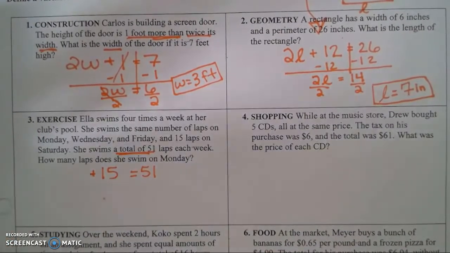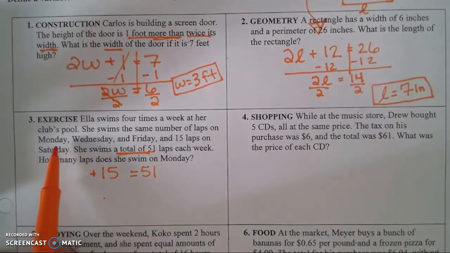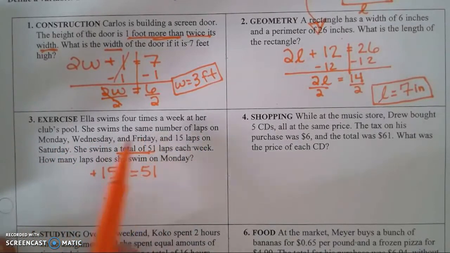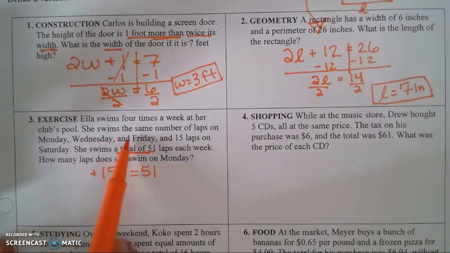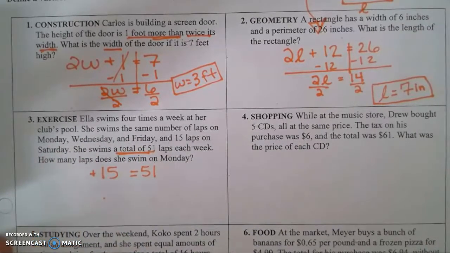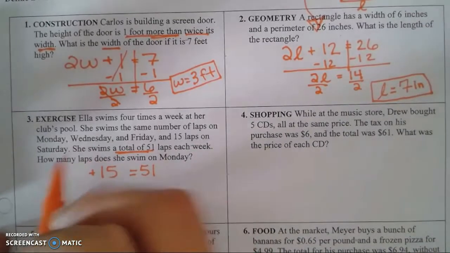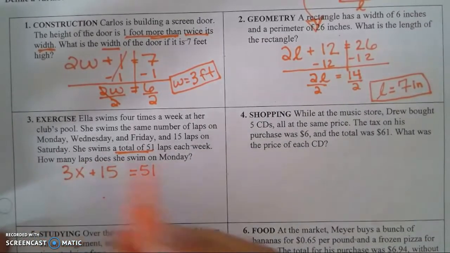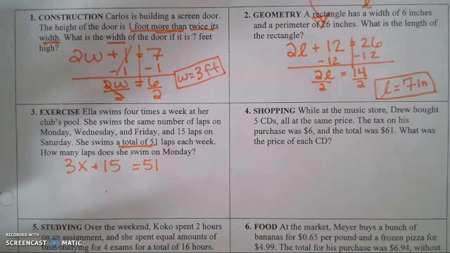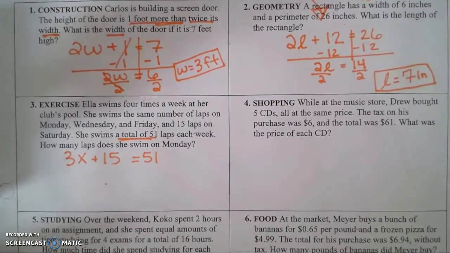And we're just trying to figure out the laps that she spends on Monday. And they only told us that she spends the same number of laps on Monday, Wednesday, and Friday. So, how many days do we have here? We have 3 days, and we're looking to find out how many laps does she swim on each day. So our variable here is going to be the 3 times x, because it's going to be 3 times per day, and we're just trying to figure out how many laps she swims on that one day on Monday. Okay, so here's our equation.